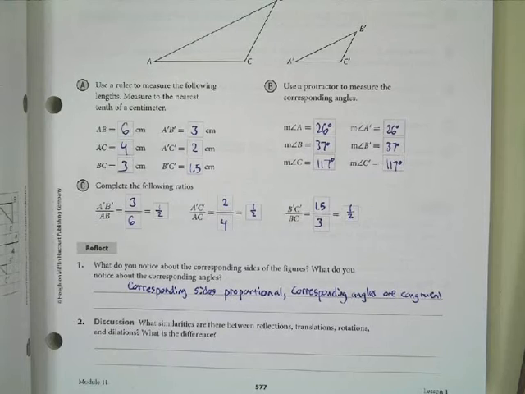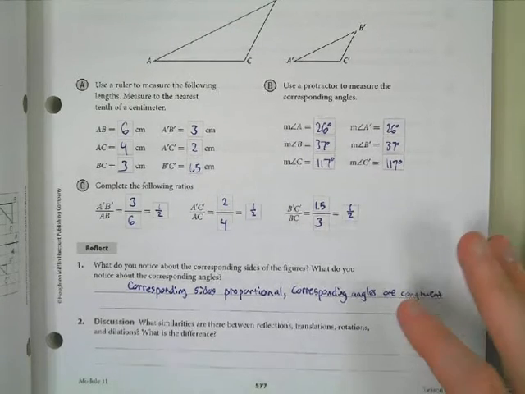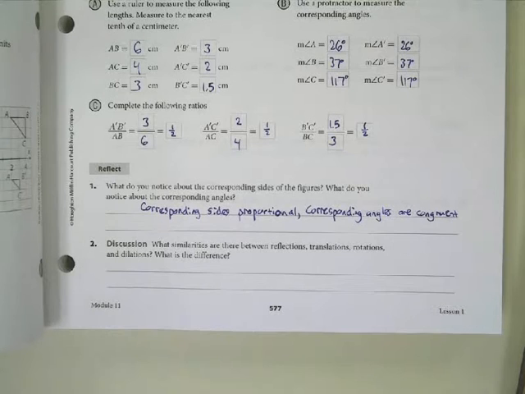Okay. So number 2 then, what similarities are there between reflections, translations, rotations, and dilations? And then what's the difference? So let's talk about similarities. What are some of the similarities between those 3 transformations and dilations? What's the same about those two groups? If we group together reflection, rotation, translation, and then dilations, what's similar about those 2 groups? How are they the same, or similar, I should say? How are they alike?